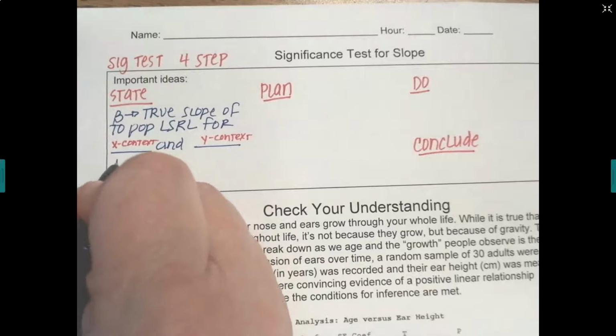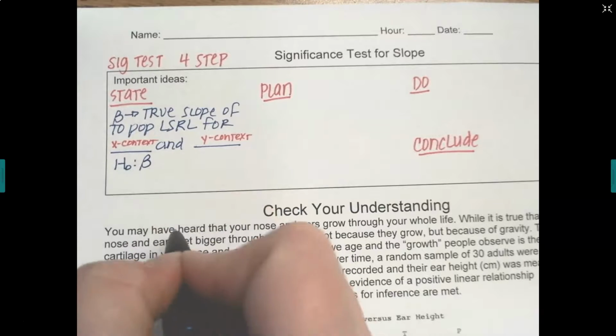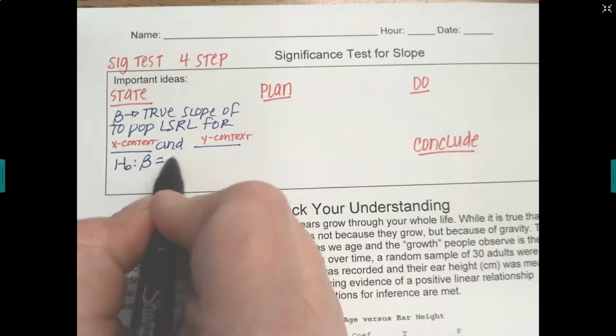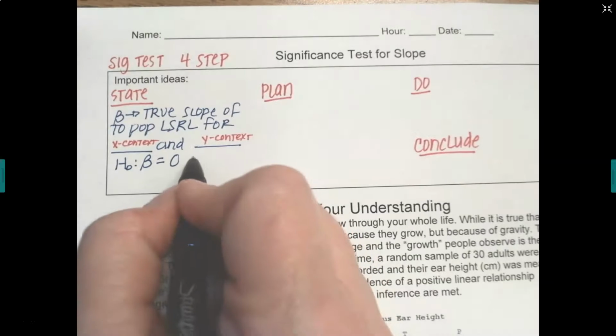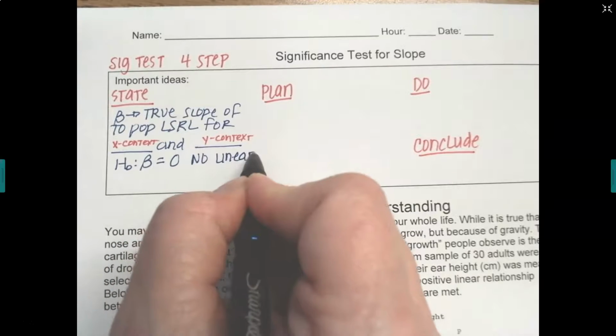You need to write your null hypothesis. The null hypothesis is that the population has 0 linear relationship. So this means no linear relationship.